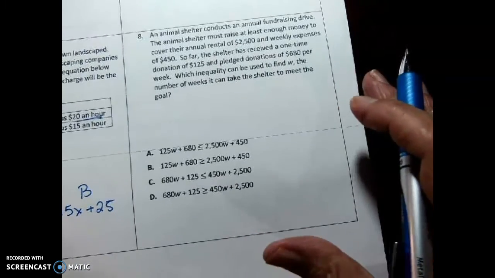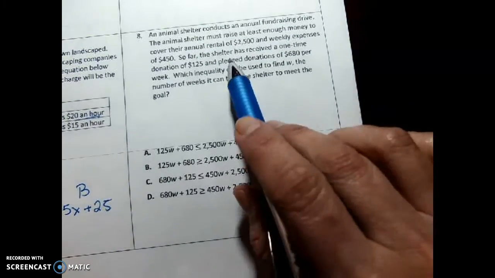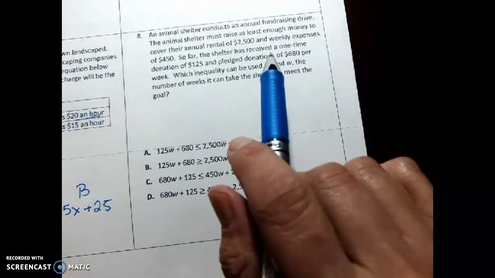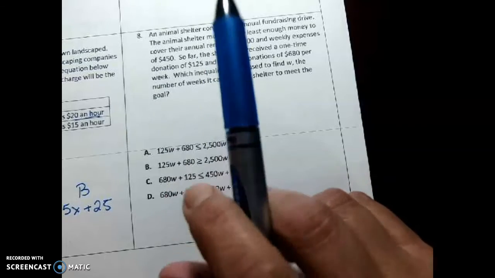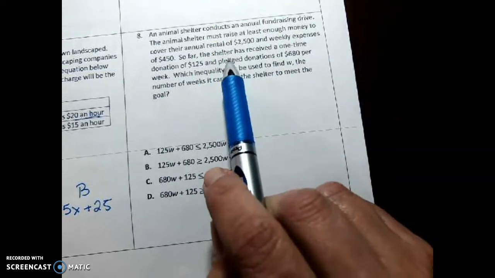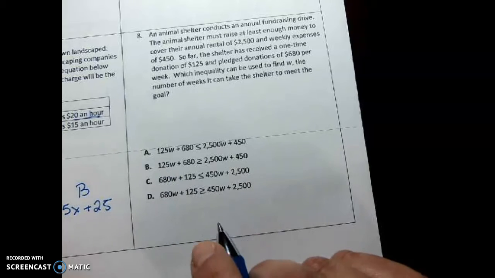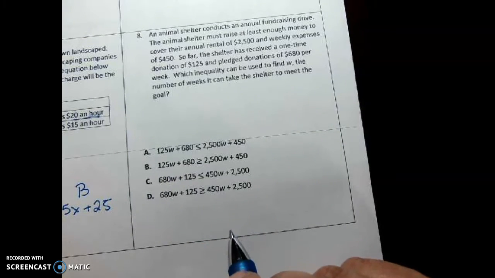An animal shelter conducts an annual fundraising drive. The animal shelter must raise at least enough money to cover their annual rental of $2,500 and weekly expenses of $450. So far, the shelter has received a one-time donation of $125 and pledged donations of $680 per week. Which inequality can be used to find W, the number of weeks it can take the shelter to meet the goal?